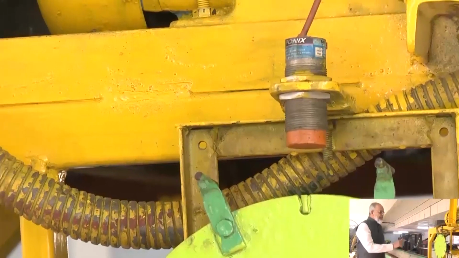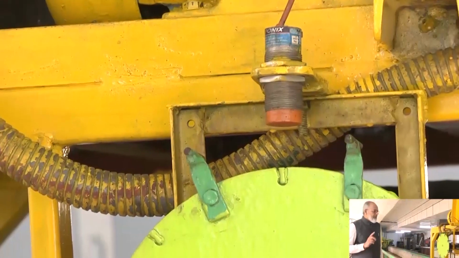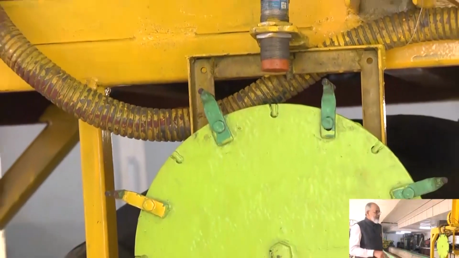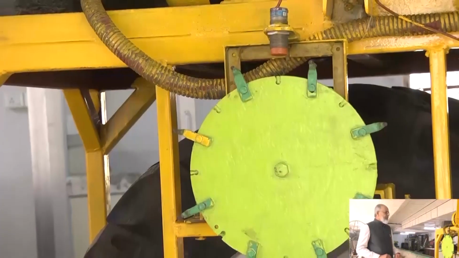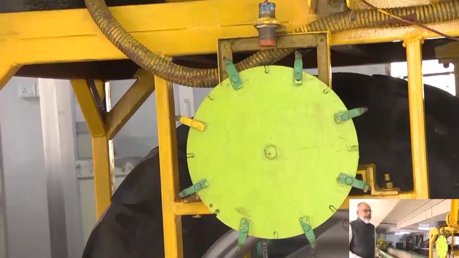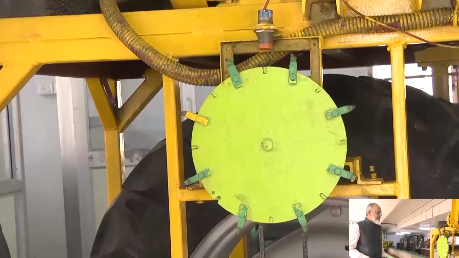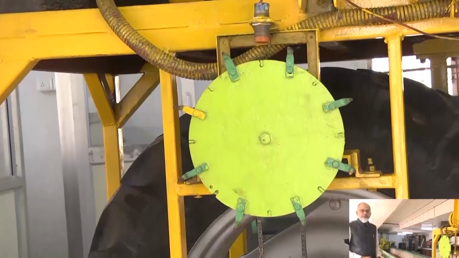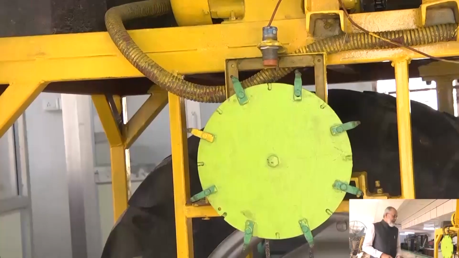That means in each revolution the spokes will come close to the proximity switch 8 times. So if you know the number of pulses and the time recorded in the computer through a data acquisition system, then you can find out the axle speed.